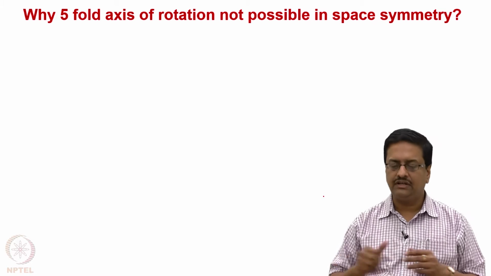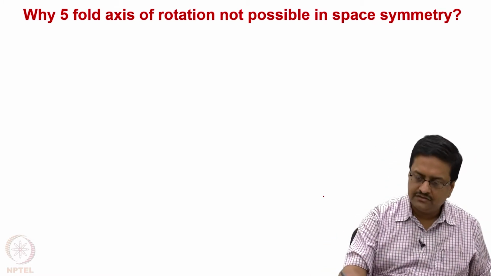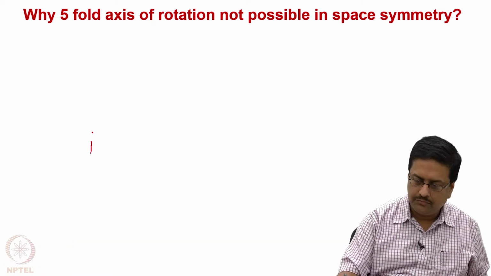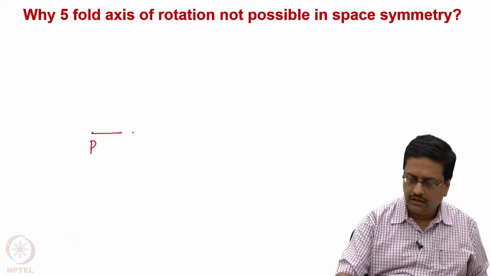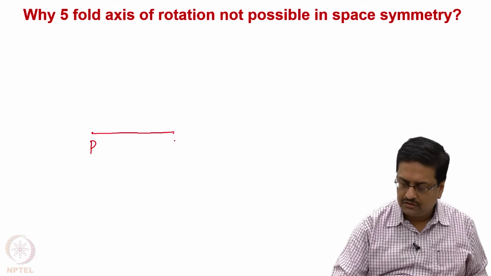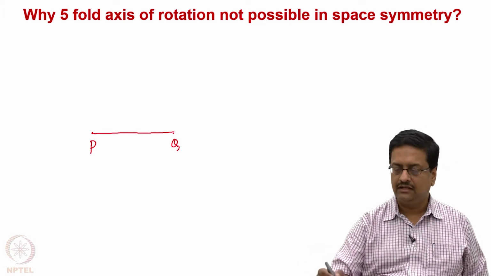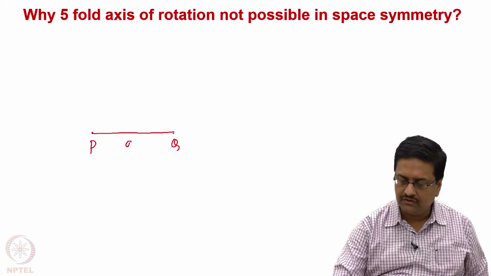So if we take 2 lattice points, for example P and Q, are 2 positions of 2 objects at a distance of unit cell length A.